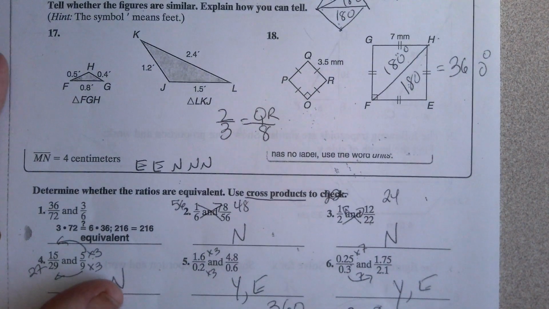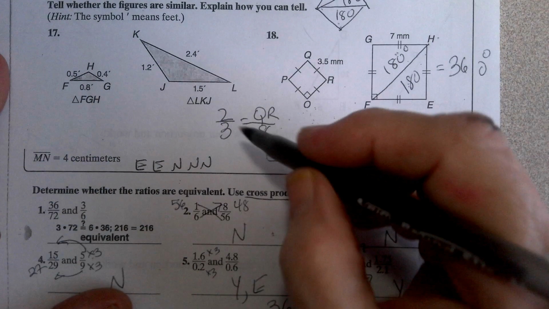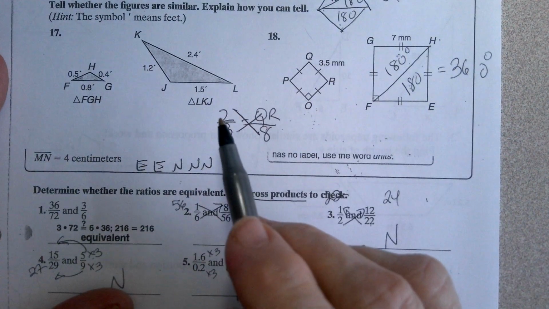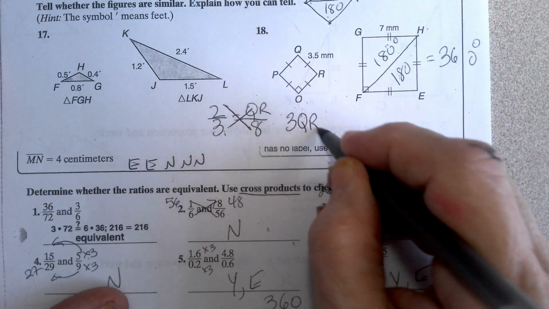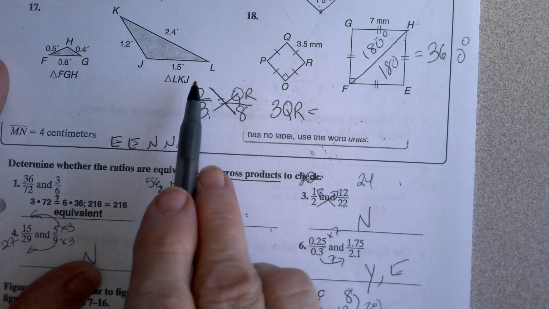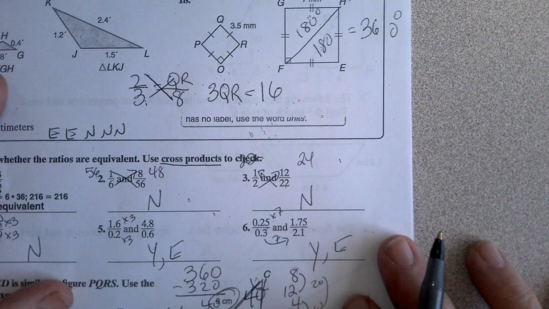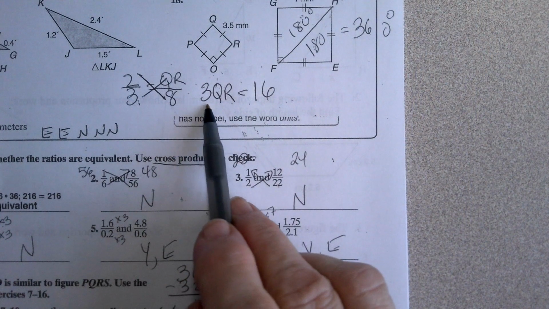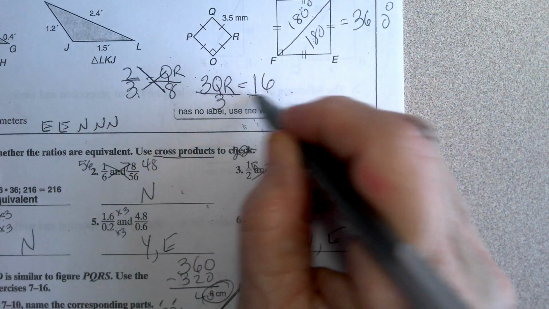And the only way to solve this one, who knows how? Cross multiply. So 3 times QR is 3QR. And now on the other side, 2 times 8 is 16. And then how do I get rid of the 3? Divide.